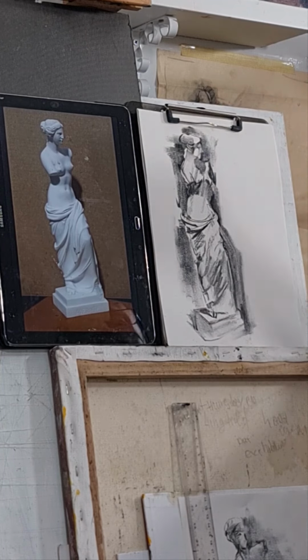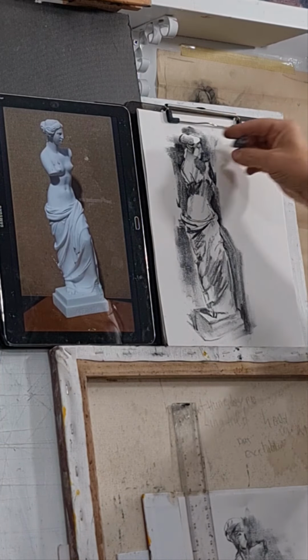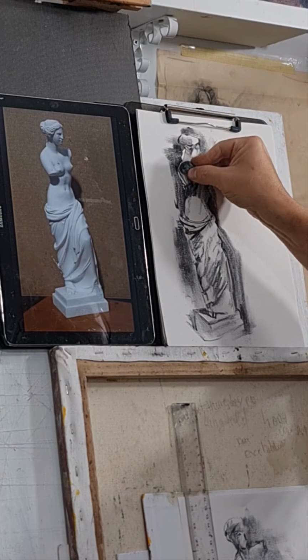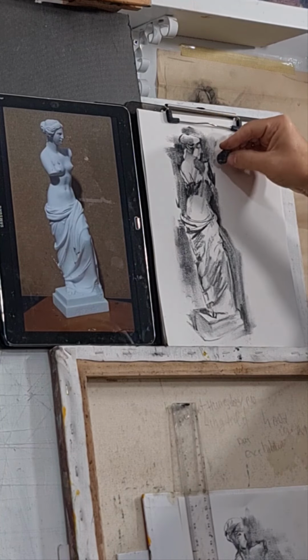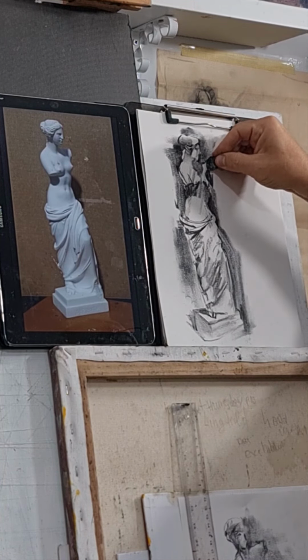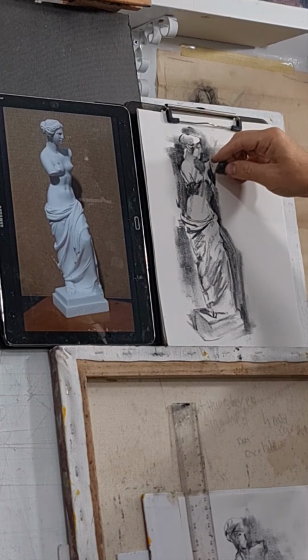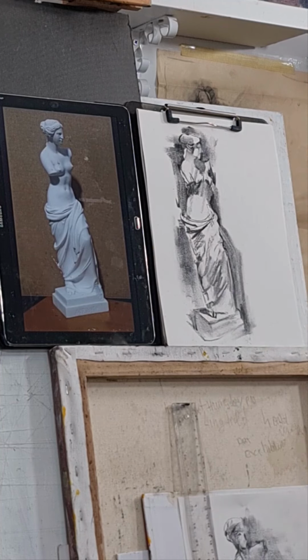The neck is quite long as well, so remember that the neck is very beautiful, very delicate, and quite long. And all that, turning it there, bring the broken arm, which is broken by the antiquity, not by us, hopefully. And a little bit of the nipple showing up here.